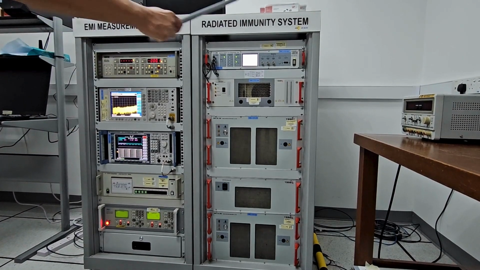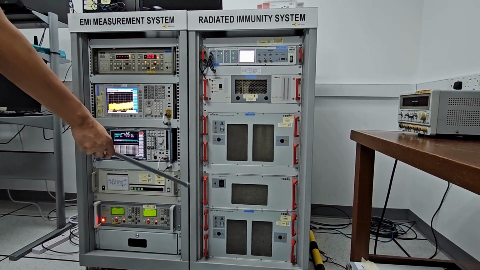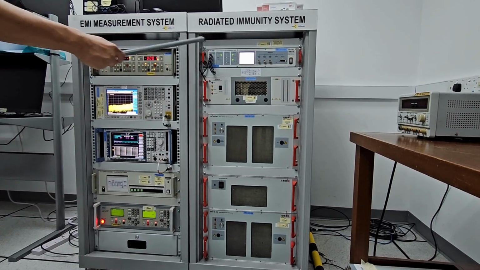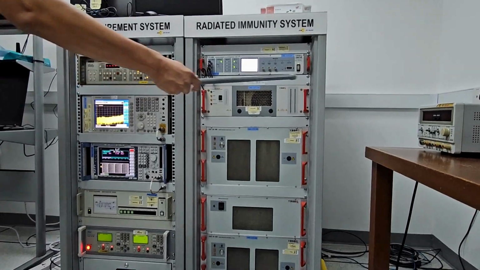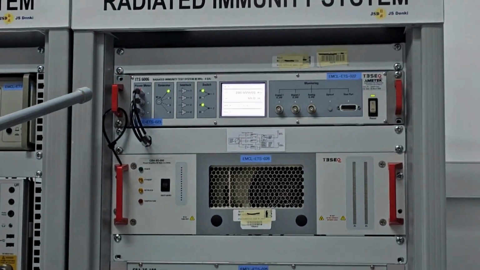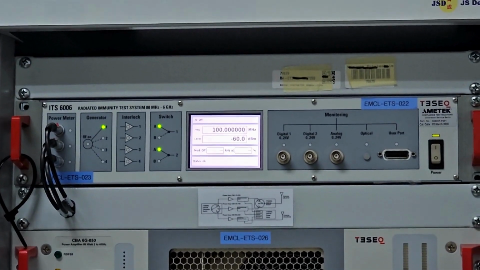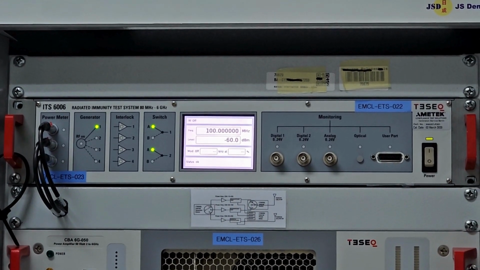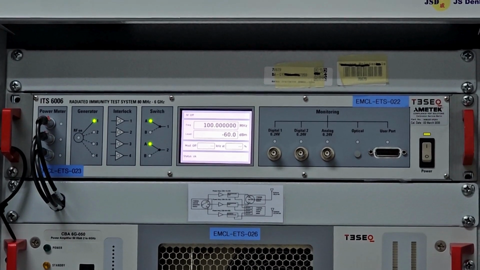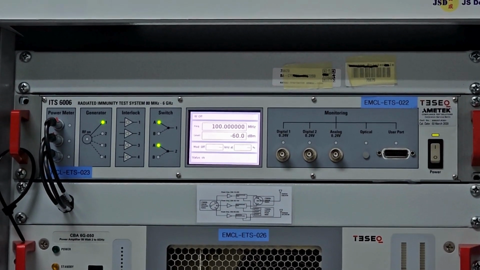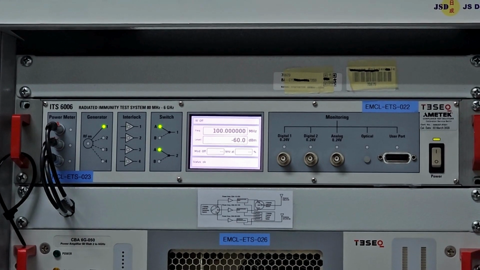Okay, so this type of equipment is mainly used for radiated immunity test and measurement. Right on top of here, this is a signal generator. Basically, the source of the electromagnetic wave is generated at this part here. They will generate the source of the electromagnetic wave that will be used as the so-called interference to the device under test.